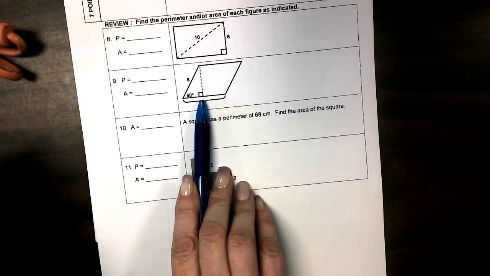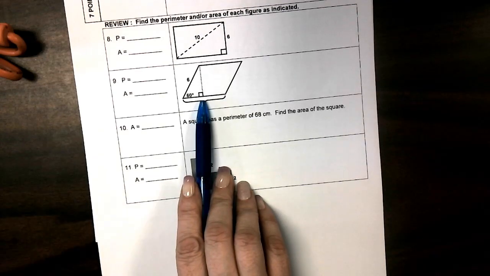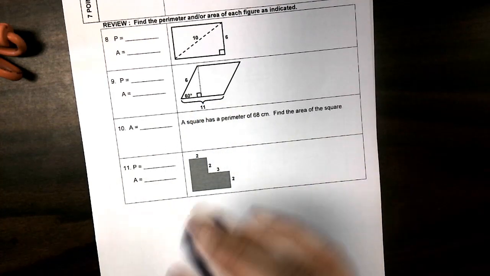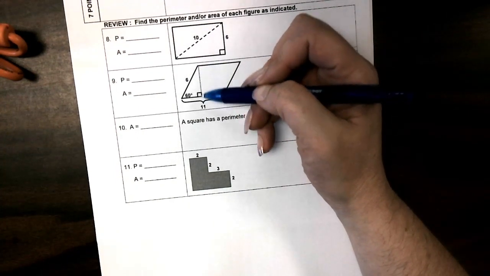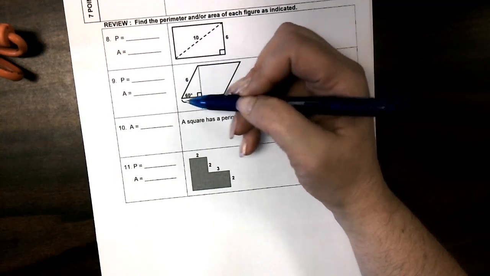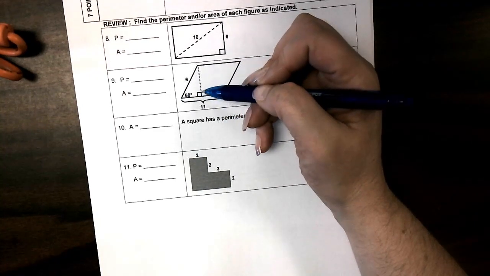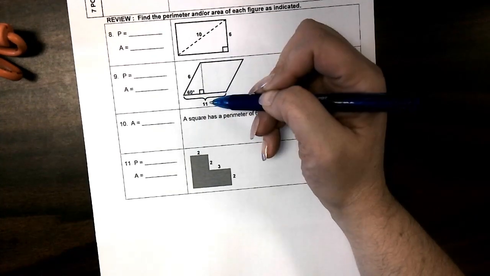I did not teach you how to do this. This is something that you should have learned in your past, and I didn't want to spend a full day teaching you how to do base times height because it is just base times height. But again, you do have to find the height first. So on number 9, use what we just did to find the missing piece of a right triangle to find the height, and then it's just 11 times whatever that number is to find the area.